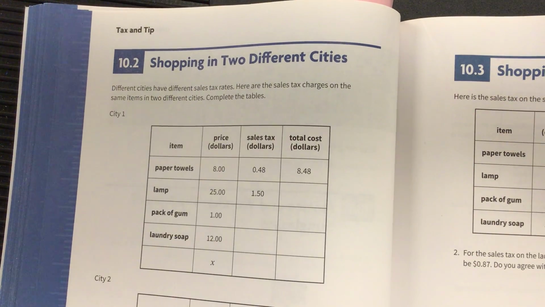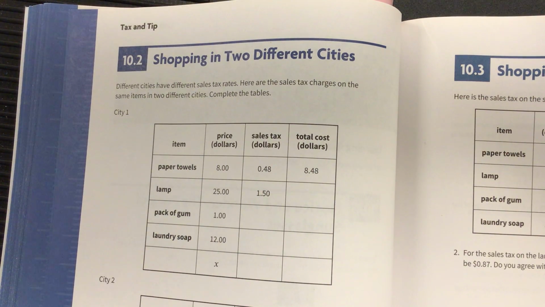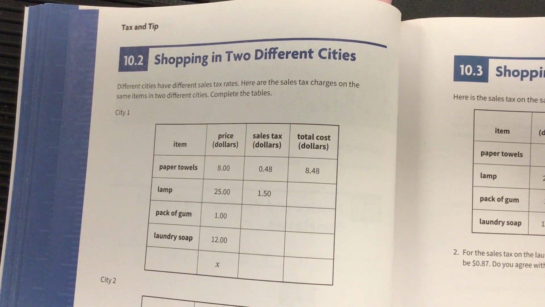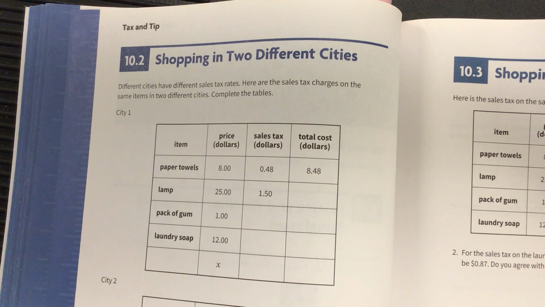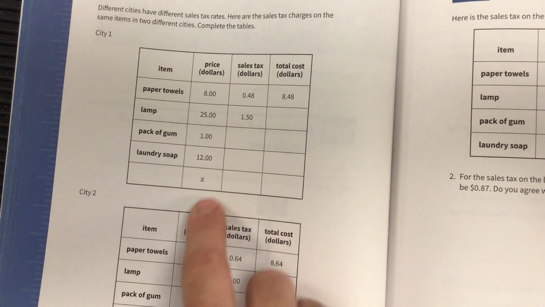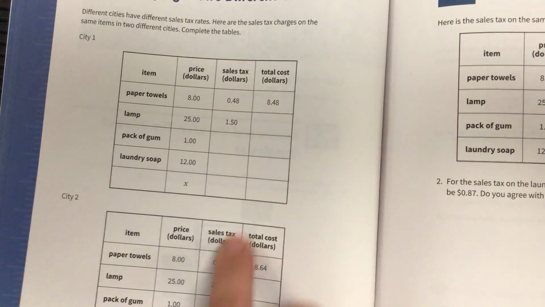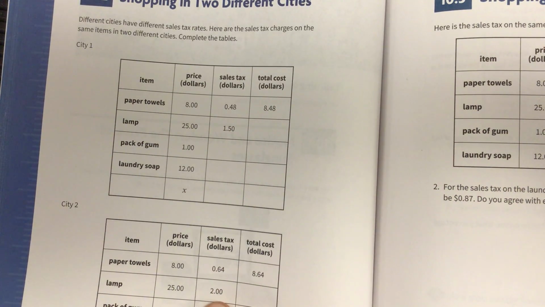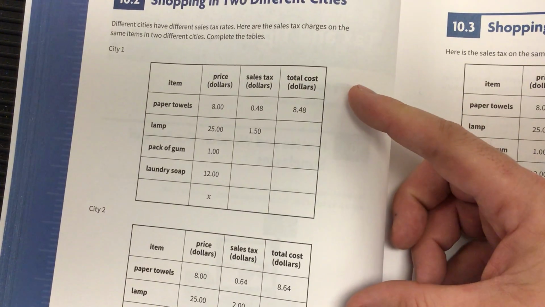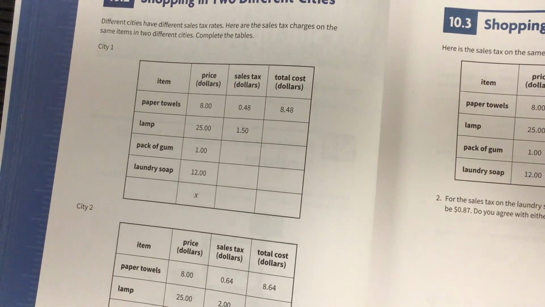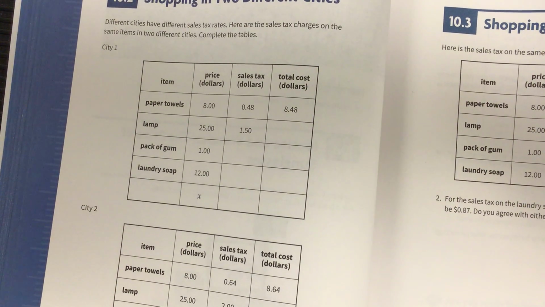Different cities have different sales tax rates. If you buy something in Valley City, your sales tax is different than if you go to Fargo, based on what projects they have going on, what is being assessed. So the first example here, we're going to fill out both tables and then compare them and talk about the different tax rates. The cost of these items in the city, you'll notice, are the same. However, the tax is different. So hopefully you can tell which city already has the highest tax by looking at the columns. But let's fill one out together and see if you can handle the other one.